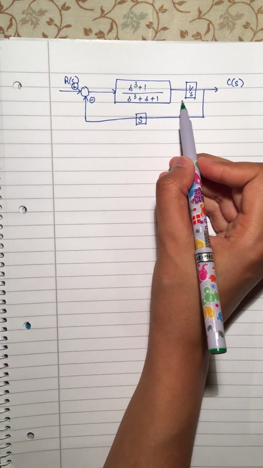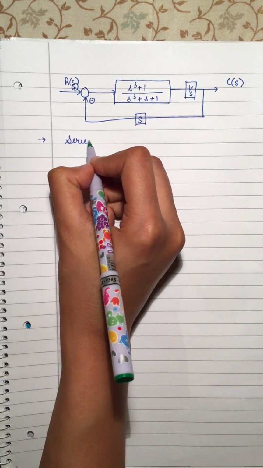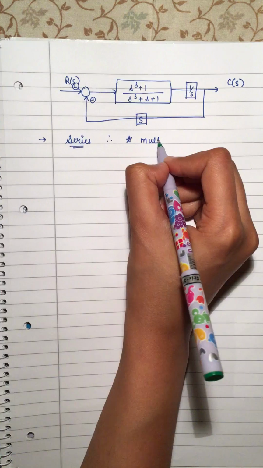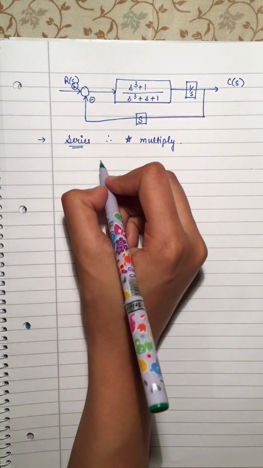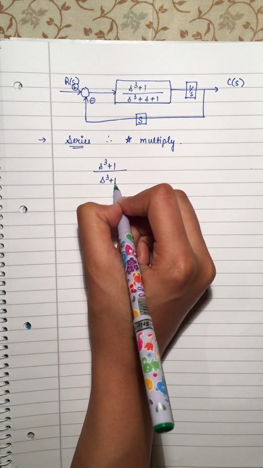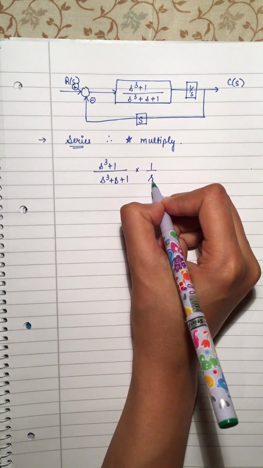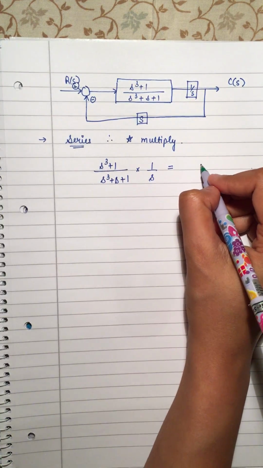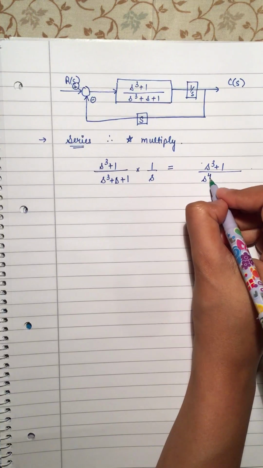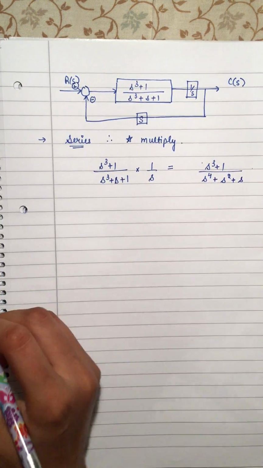Now this and this both are again in series. Again in series, therefore multiply. So it will be s cube plus 1 over s cube plus s plus 1 multiplied by 1 by s. So it will be s cube plus 1 divided by s to the power 4 plus s square plus s.